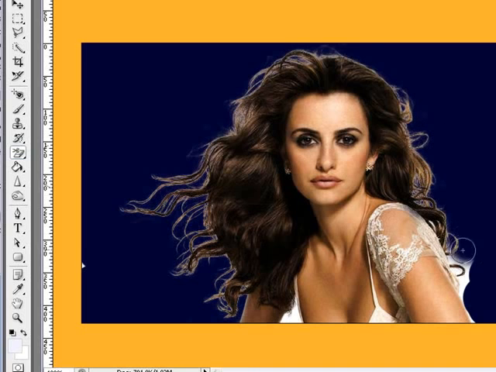I've got to be a bit careful down here because this is her dress. It's actually white, so it's going to pick it up, but for this tutorial we're mainly just focusing on the hair. This isn't for making her look gorgeous.